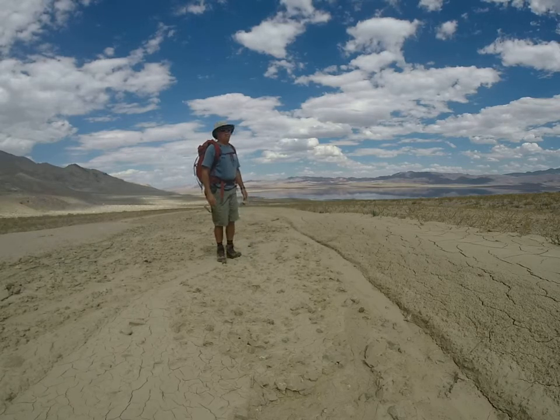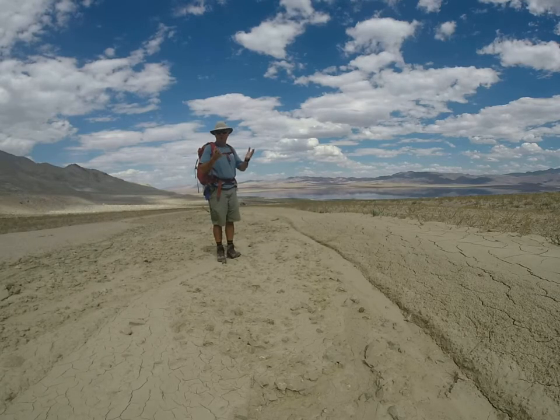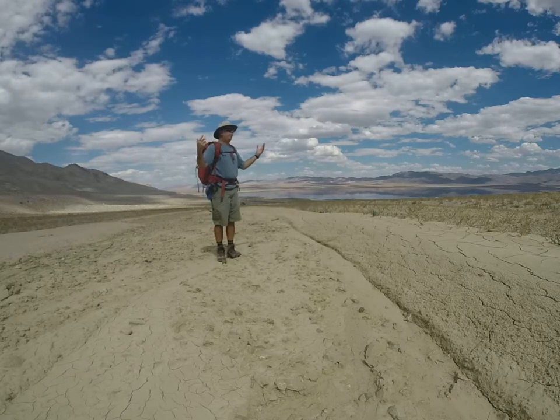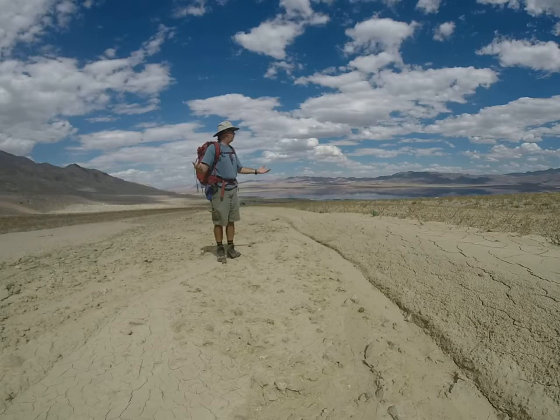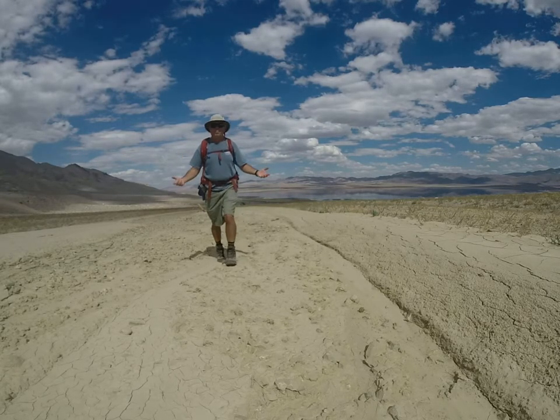So whenever you see really huge boulders in a situation like this, don't think clear water flow like in a river moving it down. Think debris flow, because that's probably what it was.